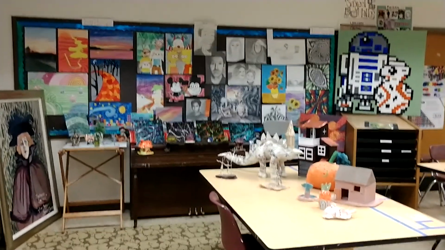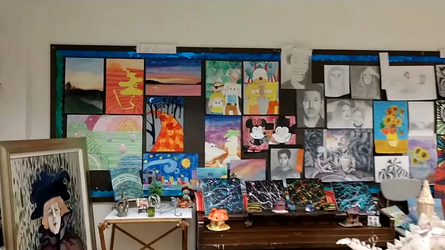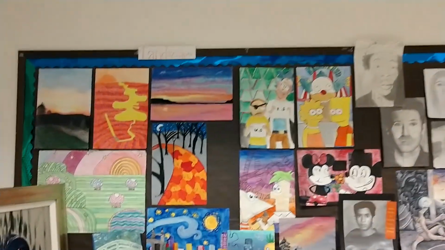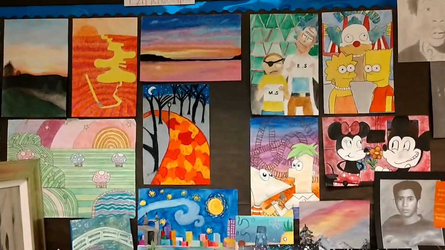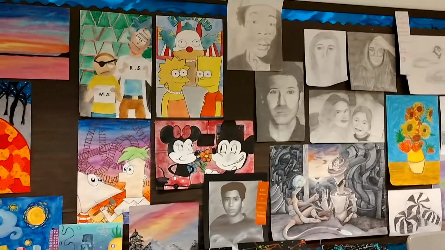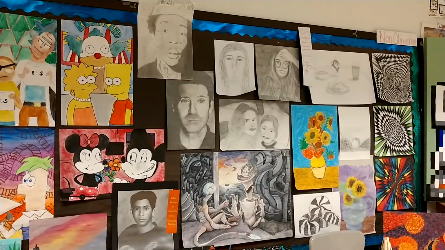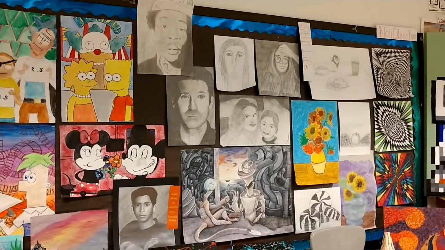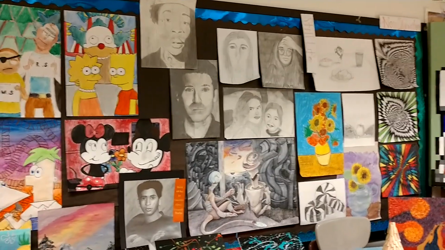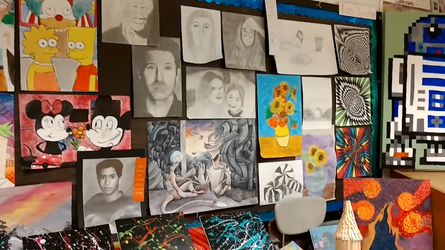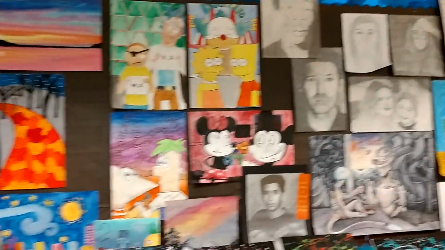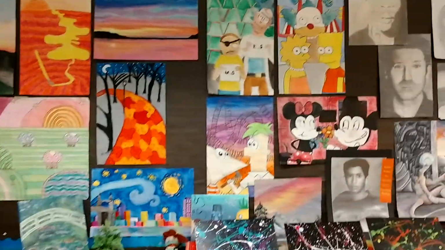In Art 1, we focus on skills. We focus on drawing, painting, realism. We focus on abstraction. We focus on being able to develop the skills that we need in order to be convincing artists so that we can manipulate two-dimensional medias in the ways that we want to manipulate them.